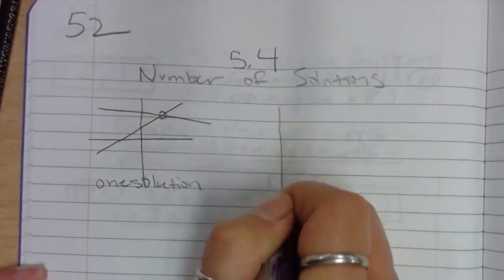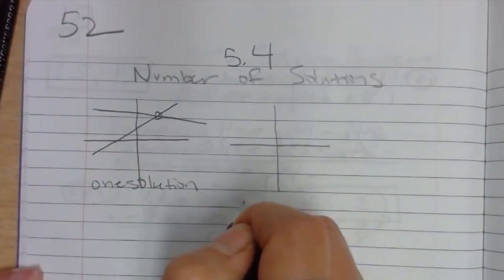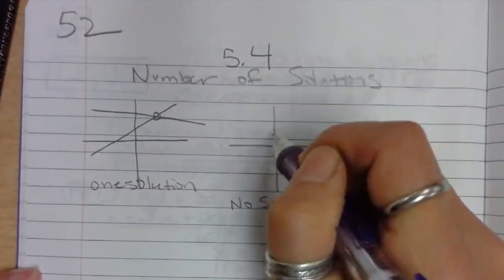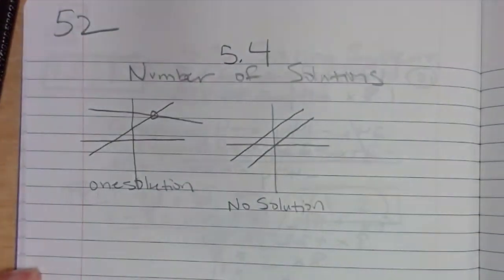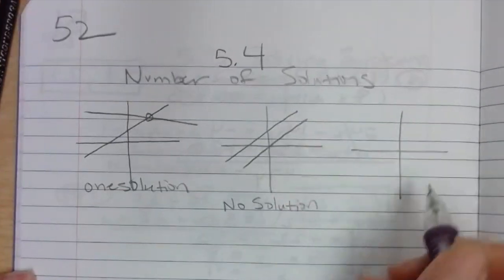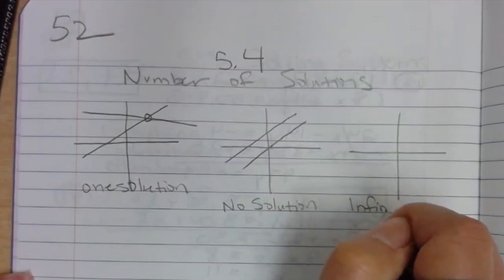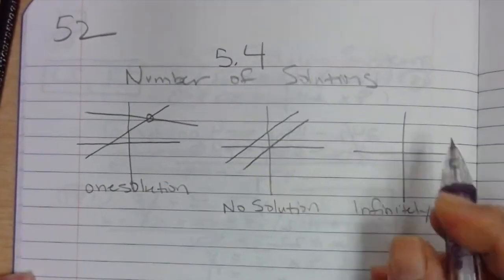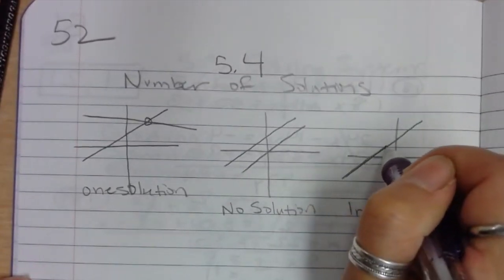Now, there is another possibility when there is no solution. And that is when the lines are parallel. The last possibility is if there is infinitely many, and that is if the lines are the exact same line.